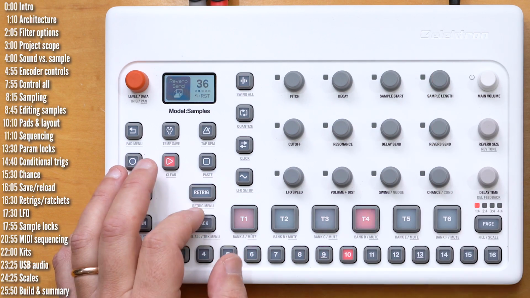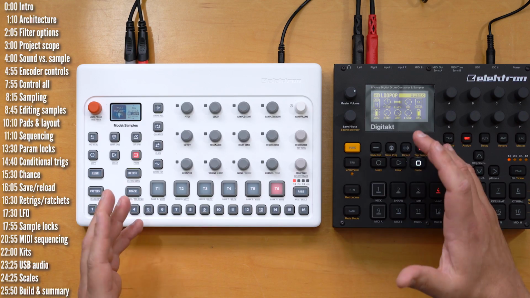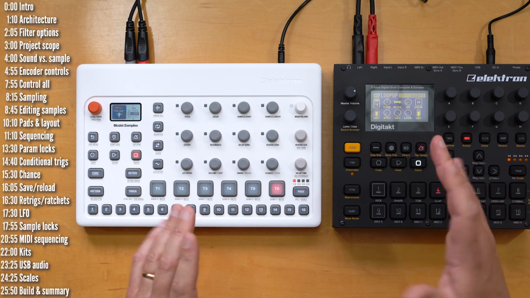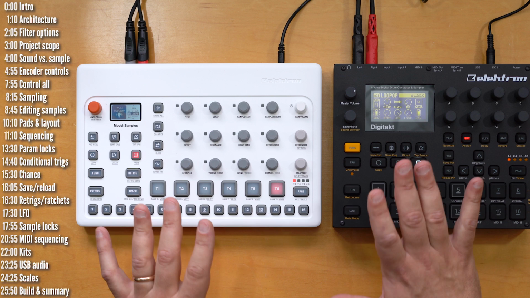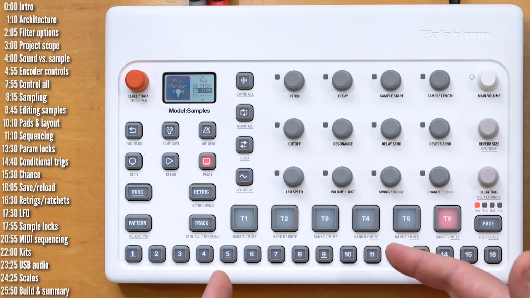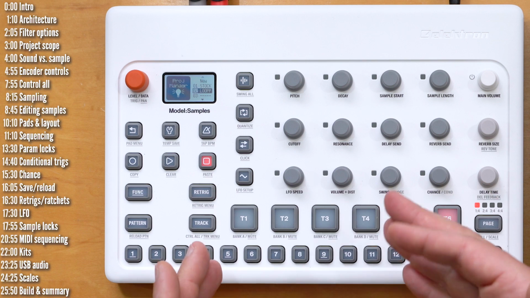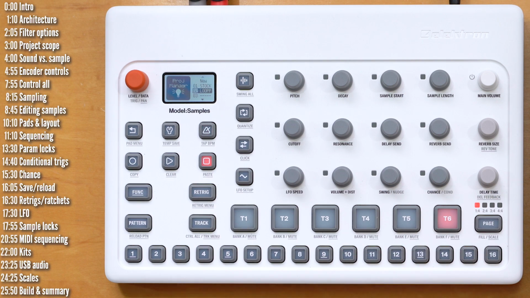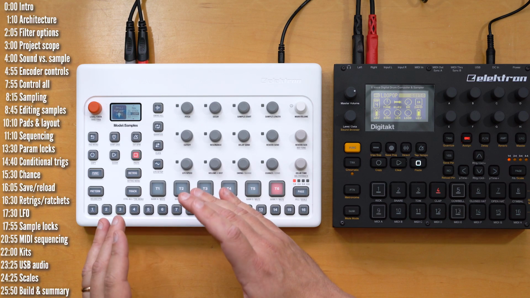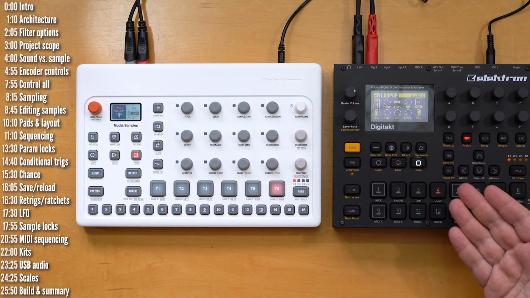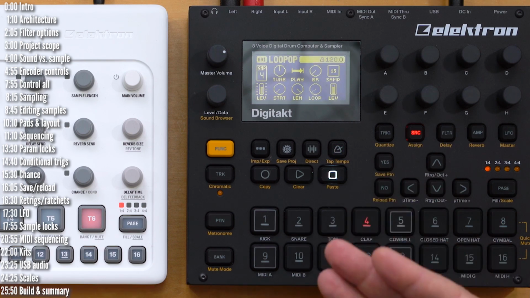Let's get started. Elektron is known for their high-quality sound engines and flexible sequencing features on which both these digital groove boxes are based. The new Model Samples brings a few new features into the Elektron world, but probably most noteworthy is its price tag. This is the first time Elektron prices an instrument at $400 compared to $750 for the Digitakt and Digitone, and much higher for its other instruments.